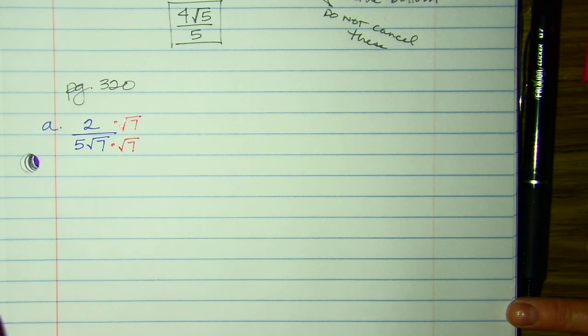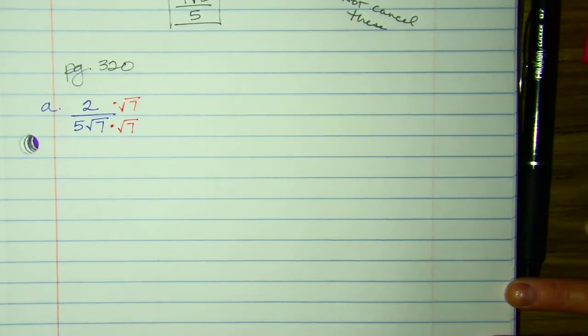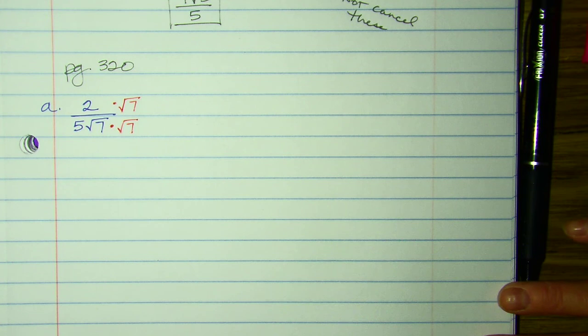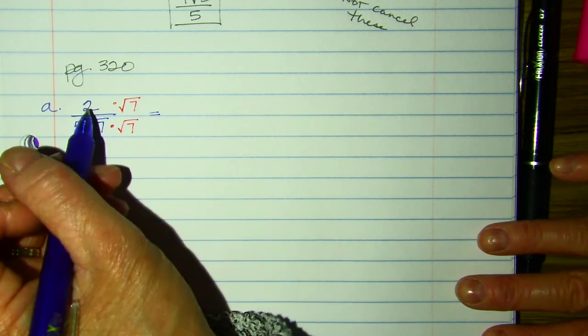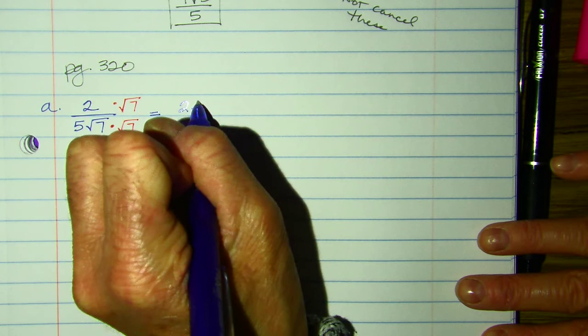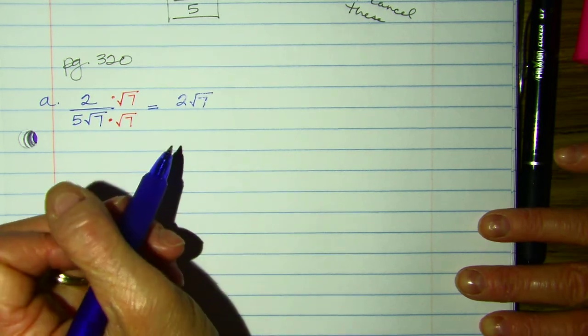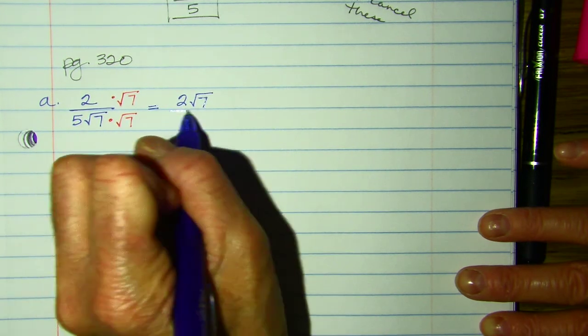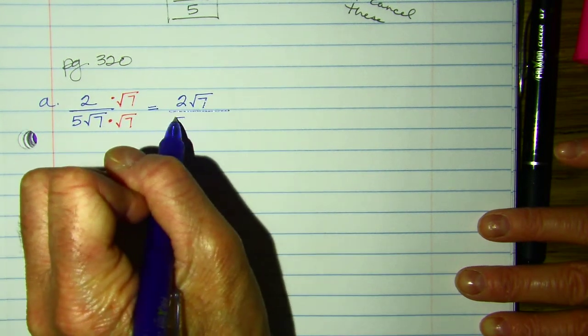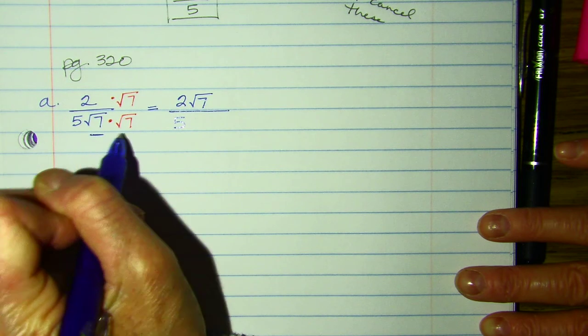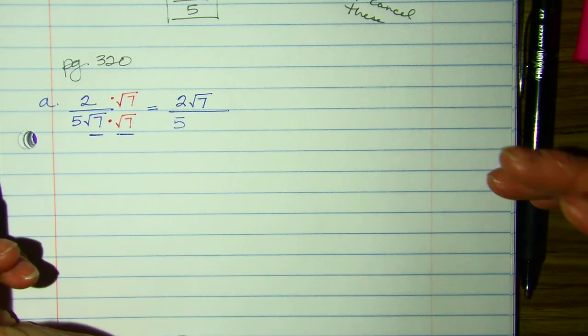And hopefully you're doing this along with me. You'll actually remember it if you do this with me instead of just having this on in the background, okay? So I'm going to multiply top and bottom by the root. So 2 times root 7 is just 2 root 7. I can't combine them because they don't look alike. On the bottom, I'm going to leave the 5, but I can multiply the root 7s because they have the same symbol and they look alike.